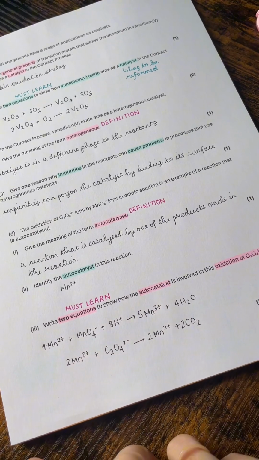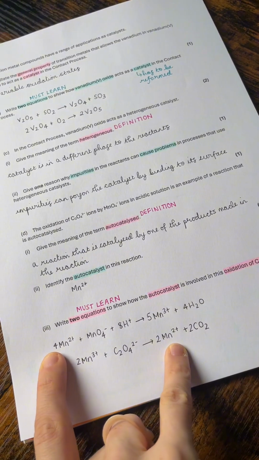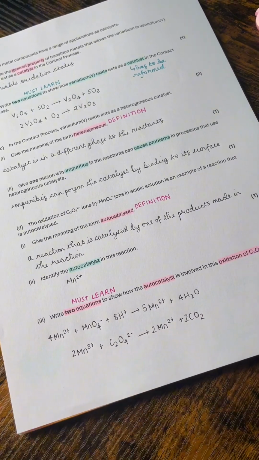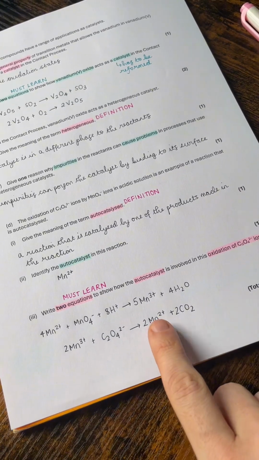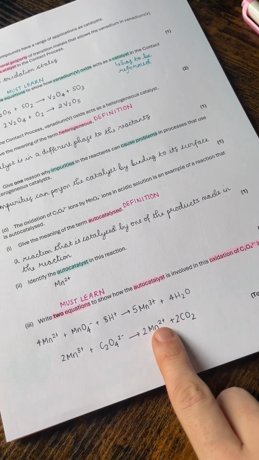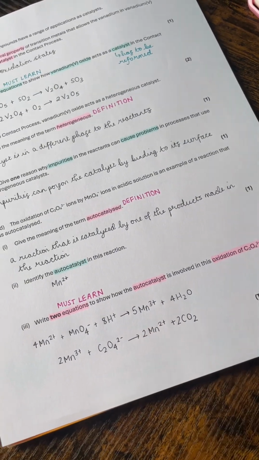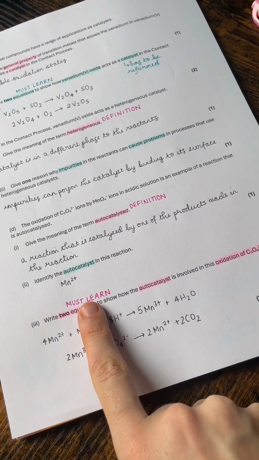It's a little bit different because we can't lose all of the catalyst because some of that catalyst is made as a product. So the moles that are acting purely as a catalyst should cancel out, but there should still be some Mn2+ on the right hand side of our overall equation because it is still a product in the reaction, and that's the slight difference with an autocatalyst. But again, those equations, we must learn them.